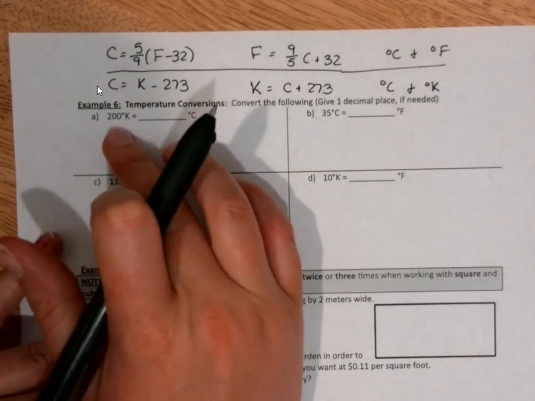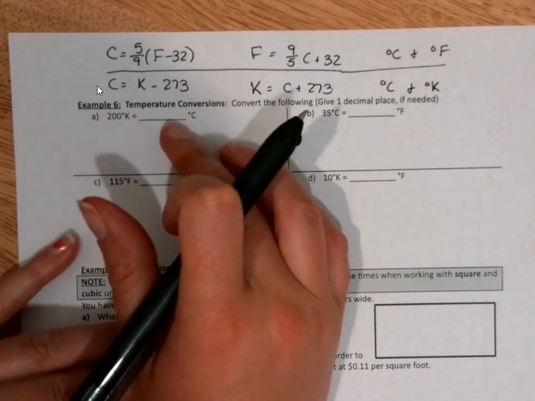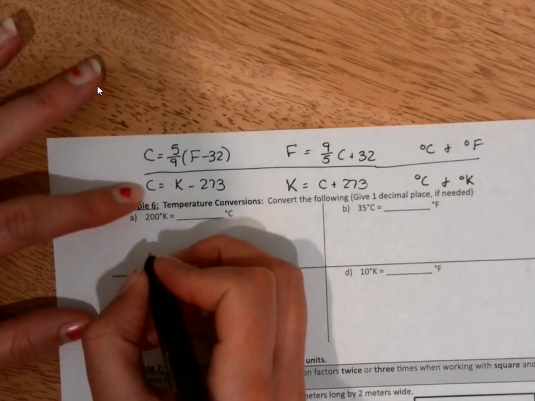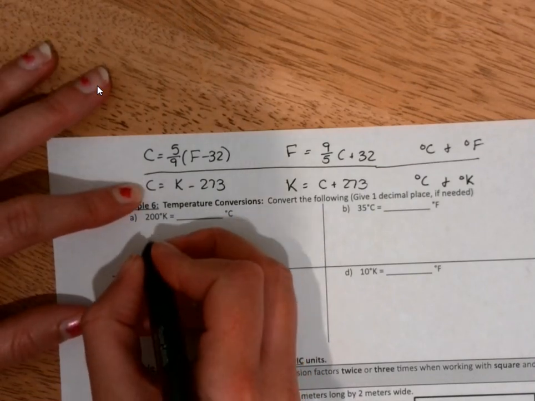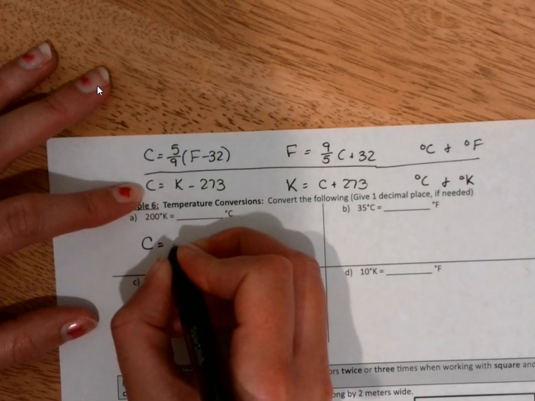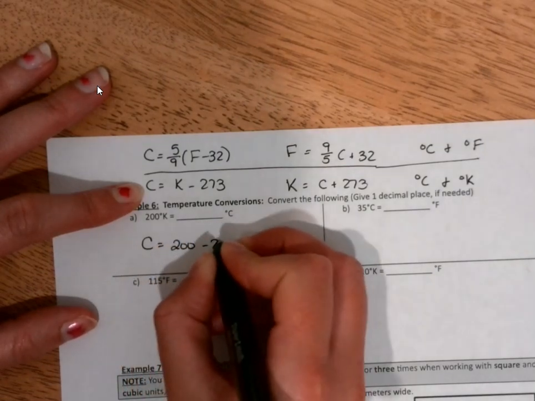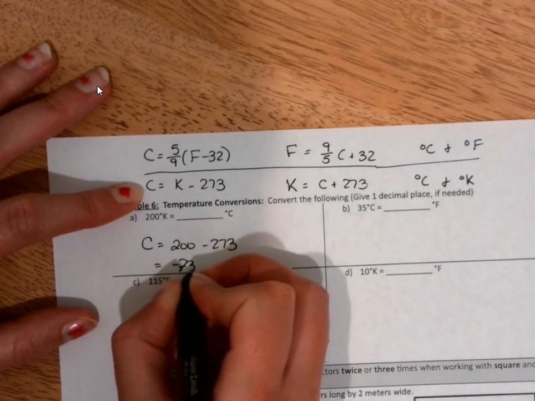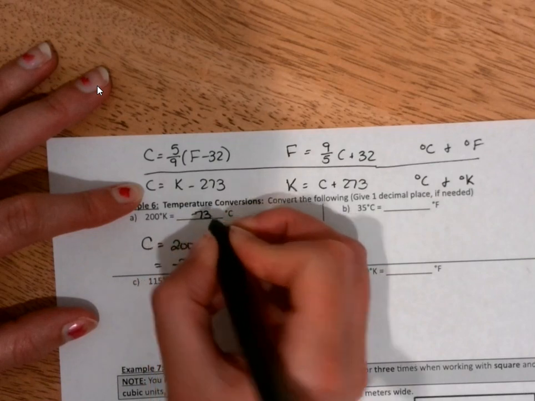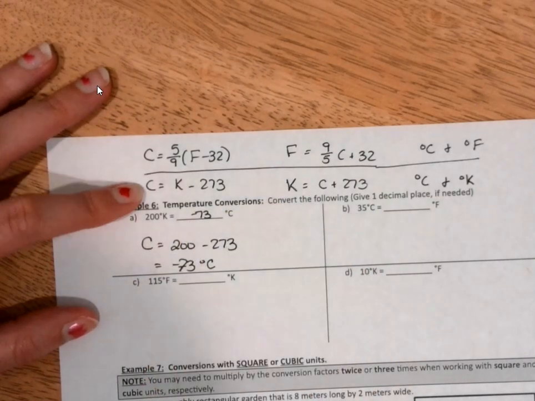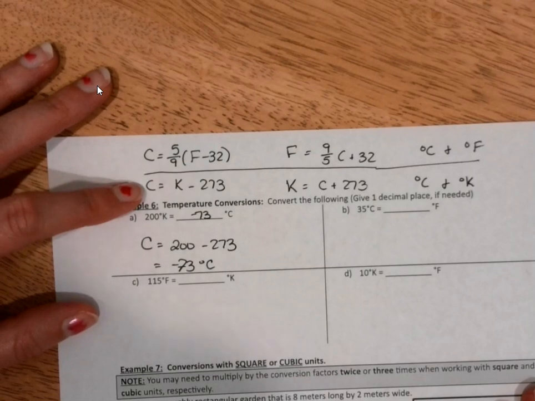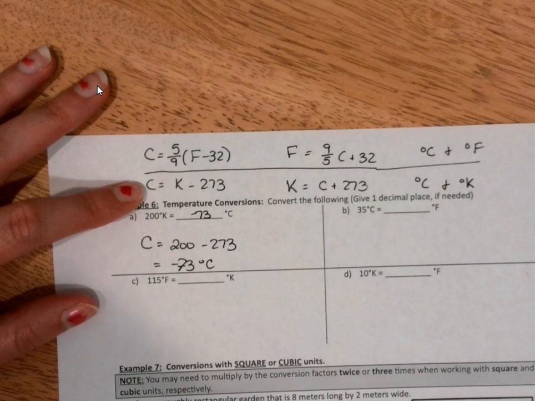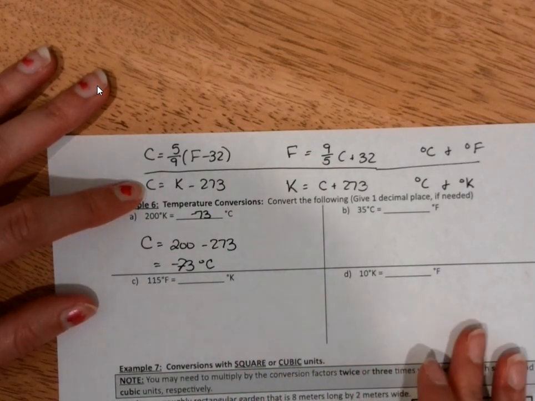So I have a temperature in degrees Kelvin. I want to convert it into Celsius. So I want to go from Kelvin to Celsius. We're going to use this first, column 1, row 2 formula here. C is equal to K, which is 200, minus 273. So it's negative 73. Negative 73 degrees Celsius. 200 Kelvin is negative 73 degrees Celsius. Kelvin measures from absolute 0, so it takes quite a bit, 273 degrees, just to make 0 in Celsius.